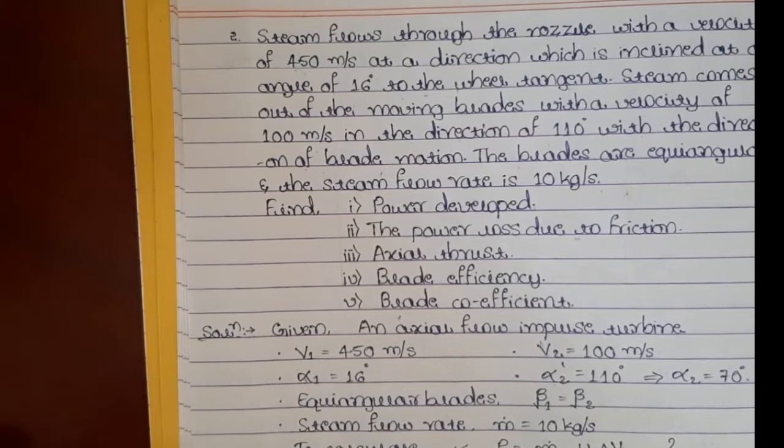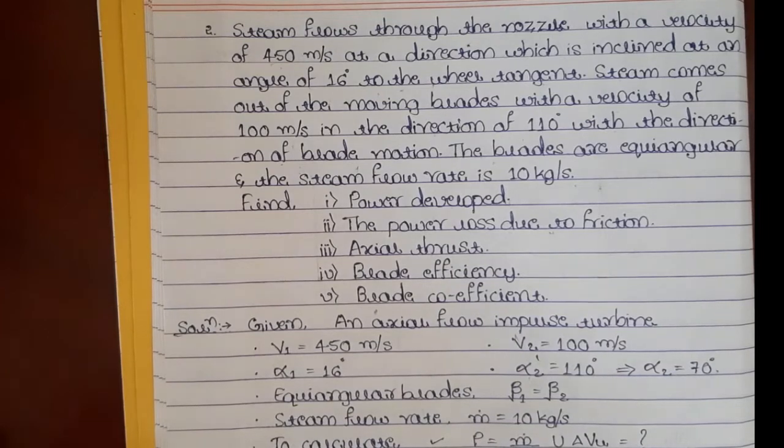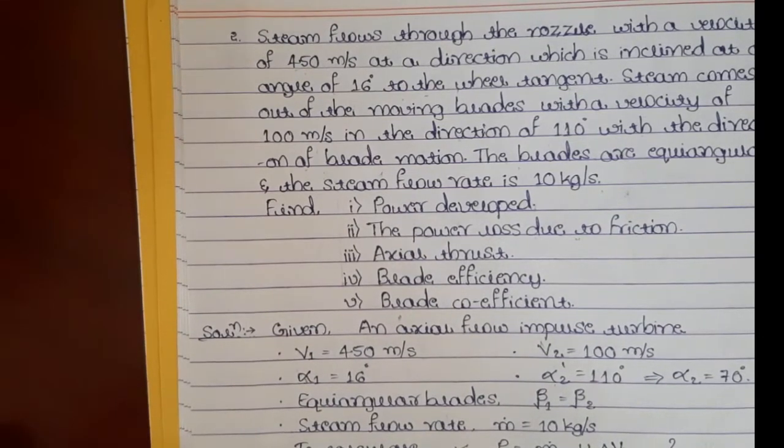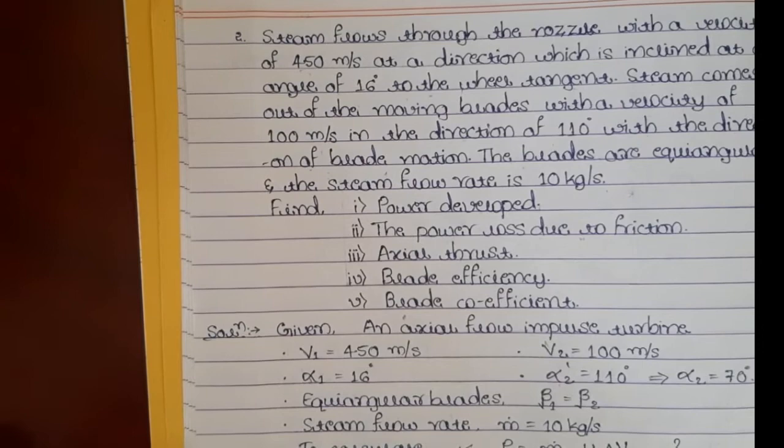The blades are equiangular, that is beta 1 is equal to beta 2, and also he mentions steam flow rate is 10 kg per second. As usual, he is asking power developed, axial thrust, blade efficiency, blade coefficient. We have calculated these already in the last problem. The only new thing here is the power loss due to friction, right? So, we know power loss due to friction occurs because of the reduction in the relative velocity. We shall calculate the change in relative velocity and the energy loss attributed to it. So this is quite simple, but the only thing here is the absence of U. So let us see how we shall deal with that.